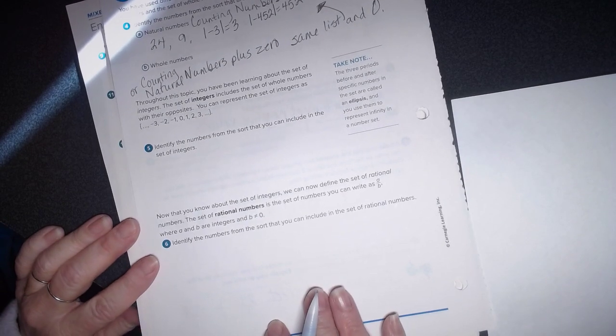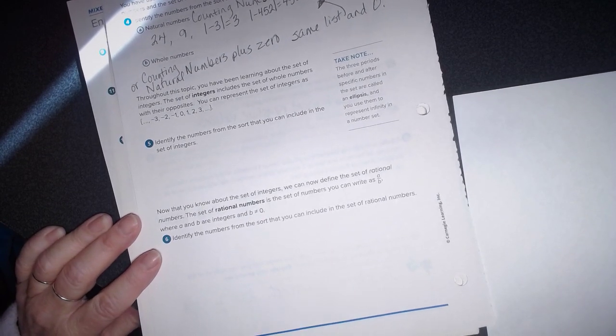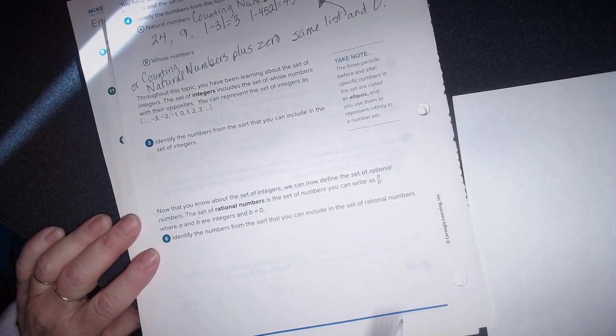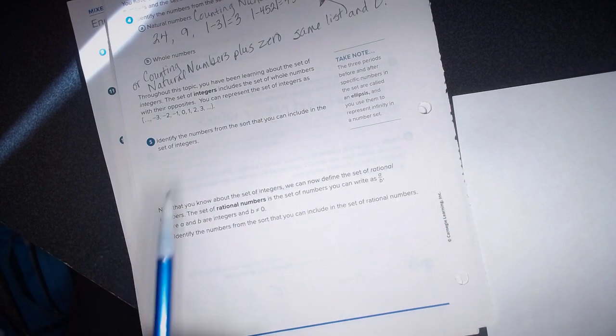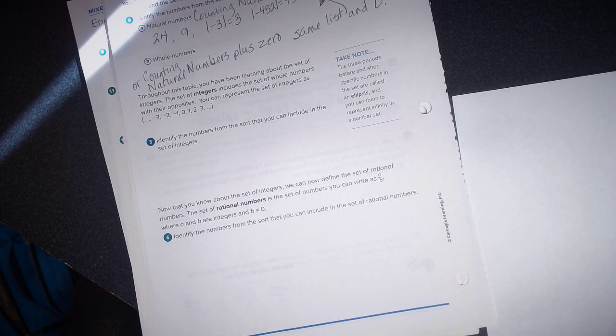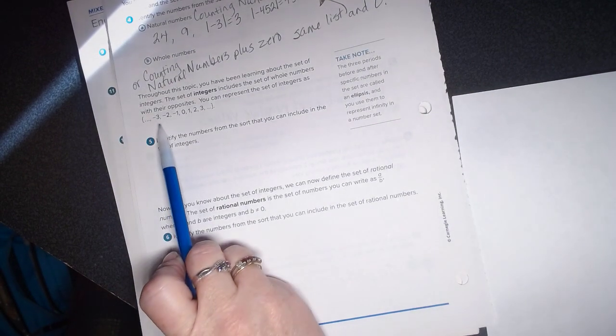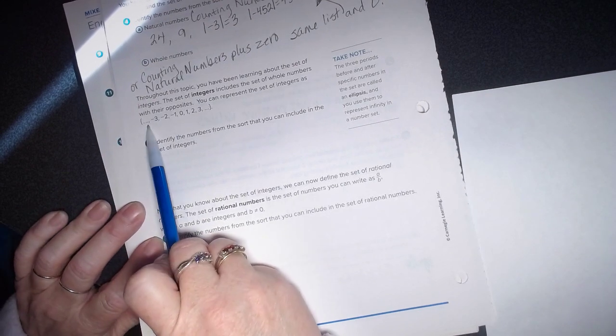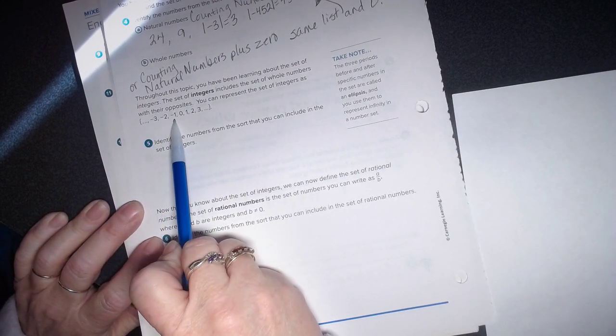Moving on. It says, take note, the 3 periods before and after specific numbers in the set are called an ellipsis, and you use them to represent infinity in a number set. Throughout this topic, you have been learning about the set of integers. The set of integers includes the set of whole numbers with their opposites. You can represent the set of integers as, and then it shows you the set, so it has the ellipsis here, the dot, dot, dot, -3, -2, -1.